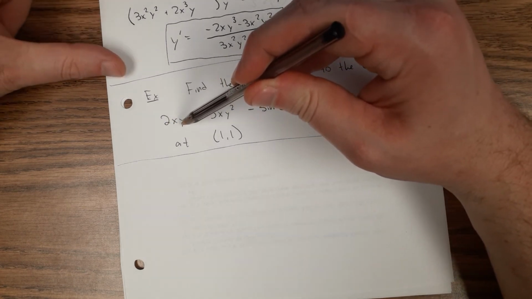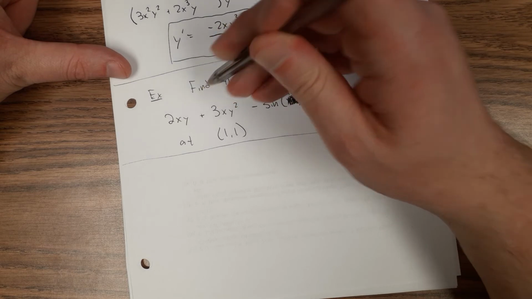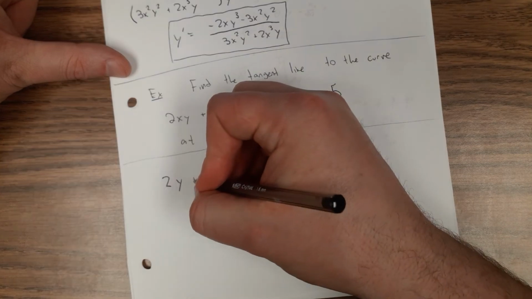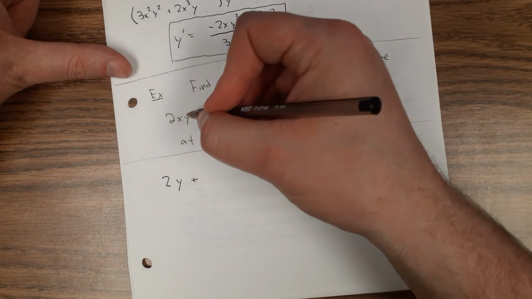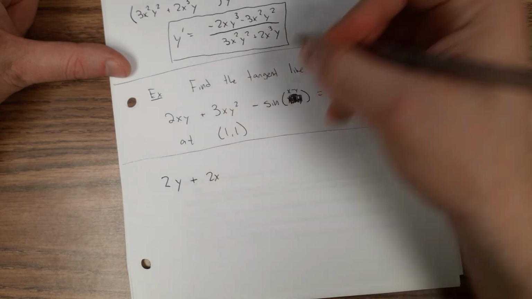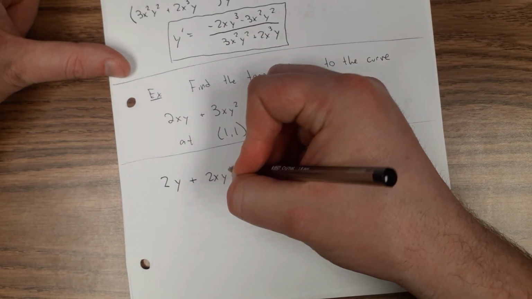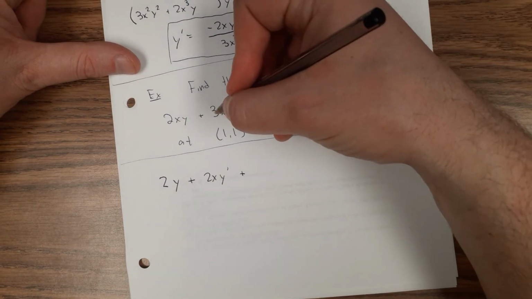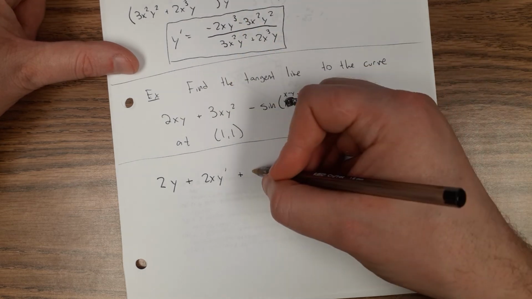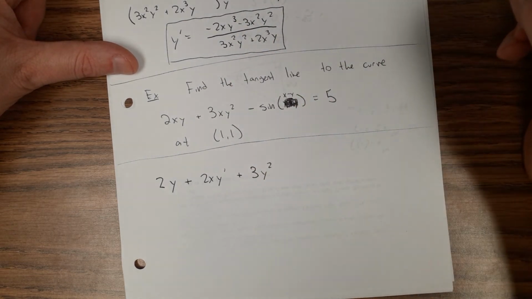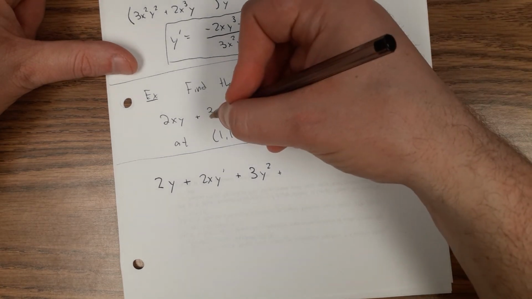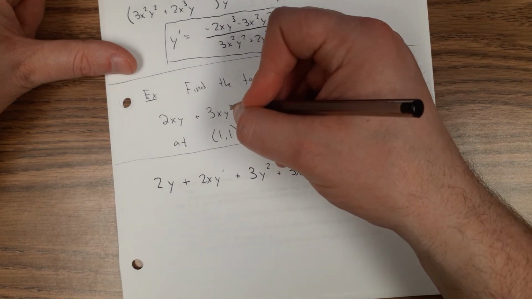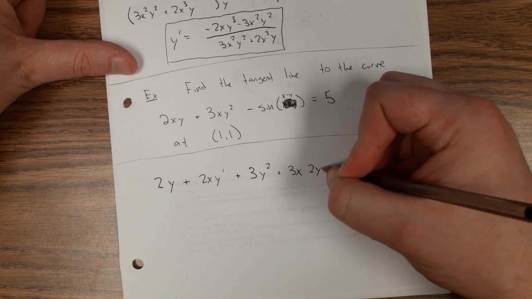Here I've got a product rule. So the derivative of 2x is just 2, and then I leave the y alone. And then for my second part of the product rule, I'm going to leave the 2x alone, and I'll do the derivative of y, which is y prime. Now let's do this one. The derivative of 3x is just 3, and then I'll leave the y squared alone. And then for my second part of the product rule, I'll leave the 3x alone, and I'll do the derivative of y squared. The derivative of y squared would be 2y, y prime.